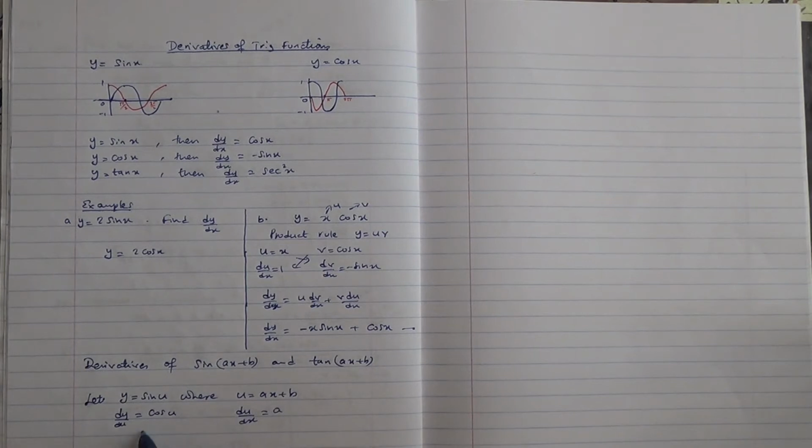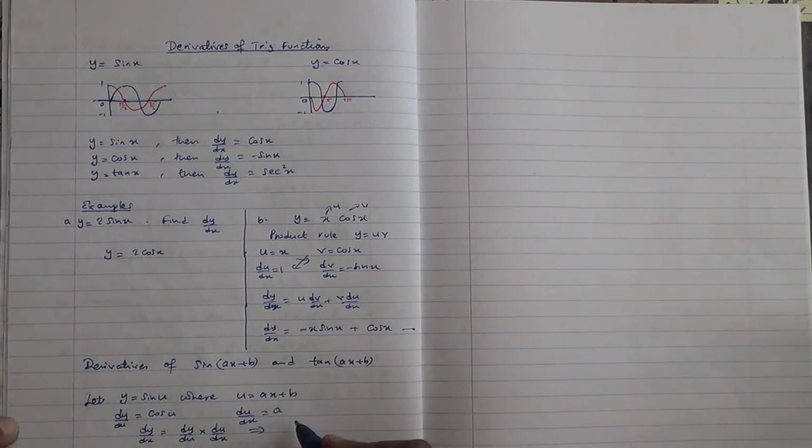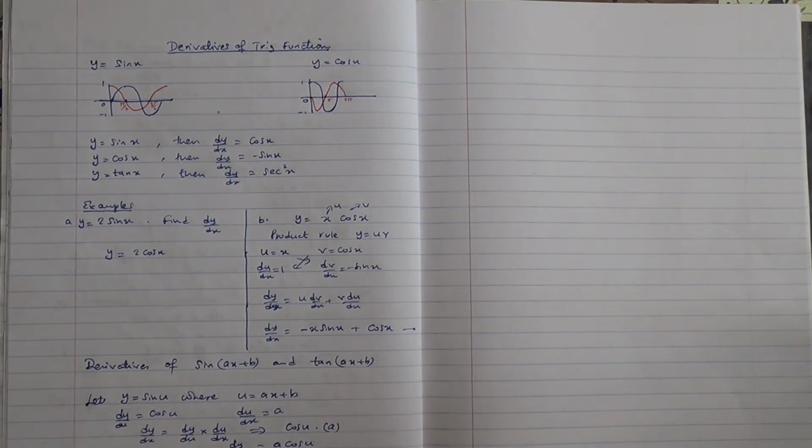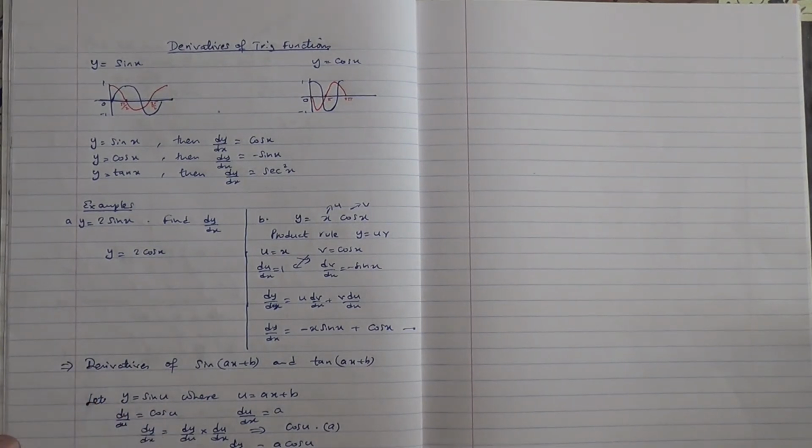So then you're going to use dy by dx is equal to dy by du times du over dx. This is going to be equal to dy by du, which is cos of u, times du over dx, which is a. And therefore you've got a cos of u, so that's dy by dx. Finally it's going to be a cos of u, and we said that u was ax plus b. So that's how we go about getting the derivative of a function like this.